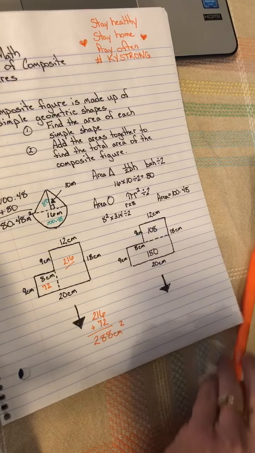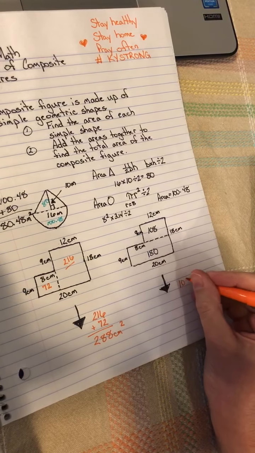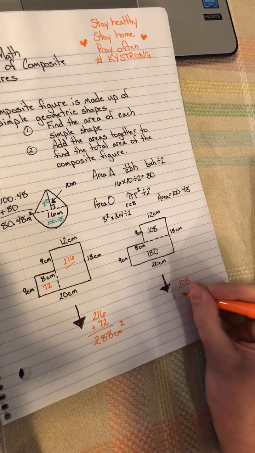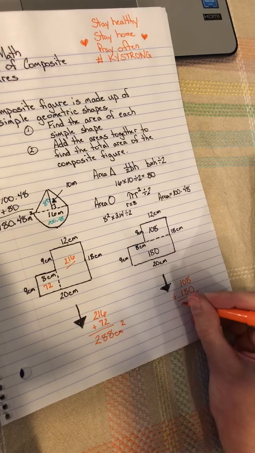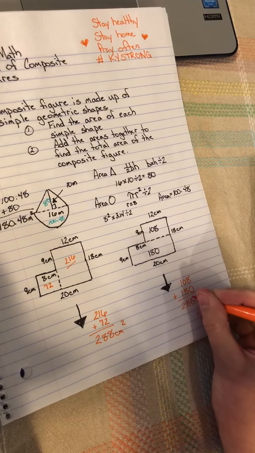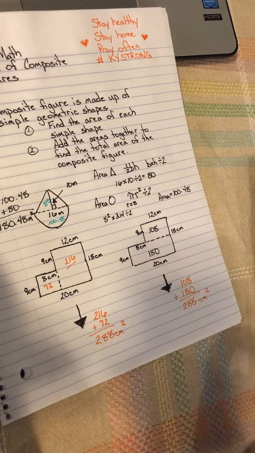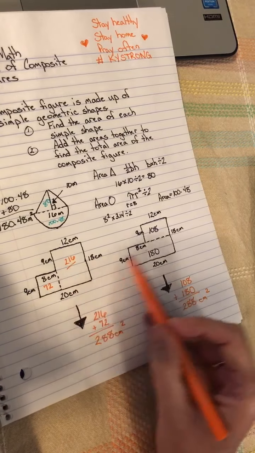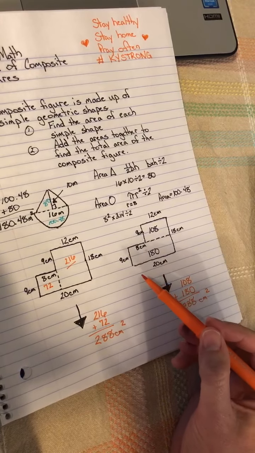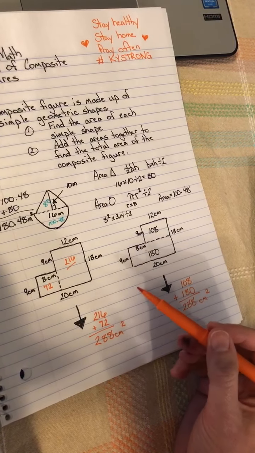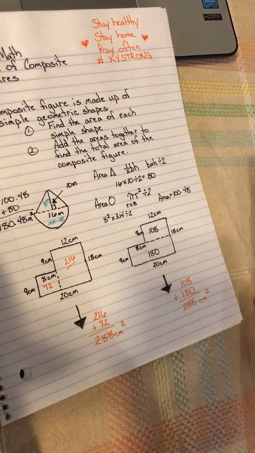Okay, if I come down to the bottom and add our two regions together, 108 plus 180. Once again, I get 288 centimeters squared. So basically with this example, it's just to show you it doesn't matter how you break up your composite figure. As long as the math is correct, you will get the correct answer.